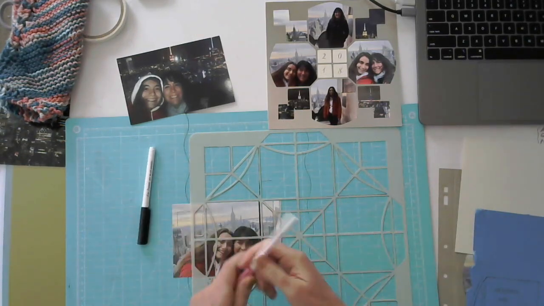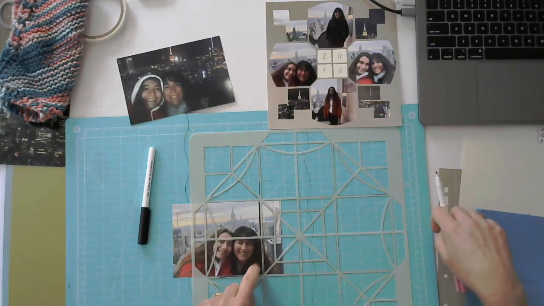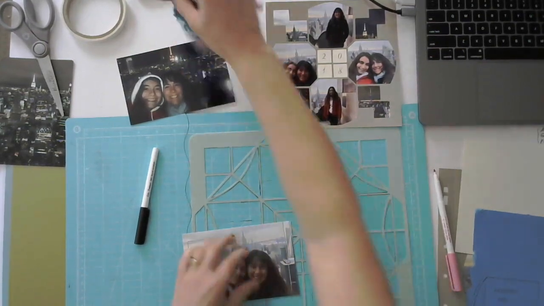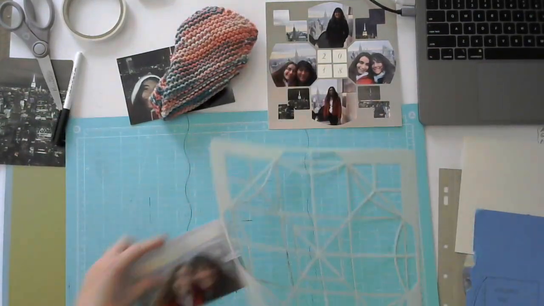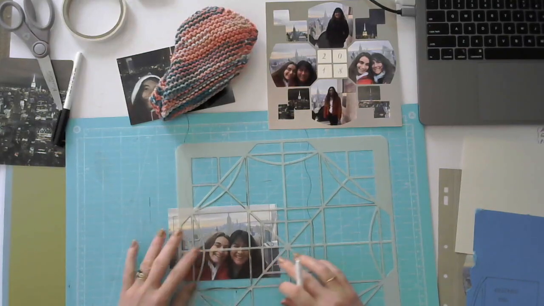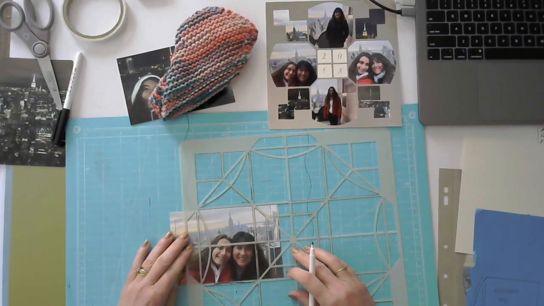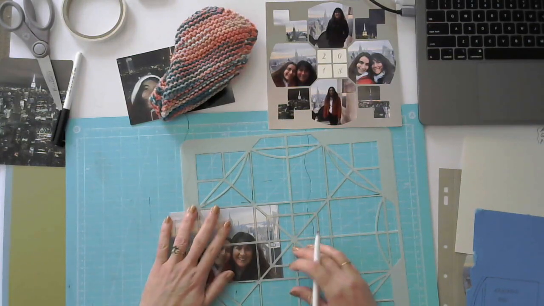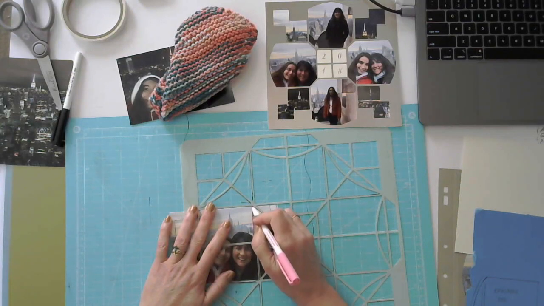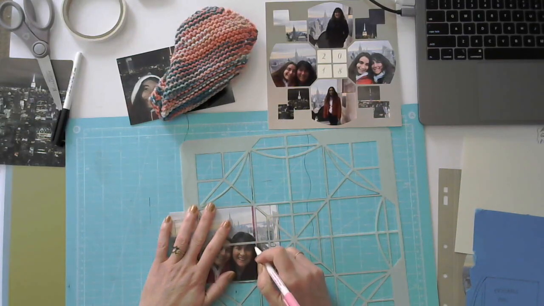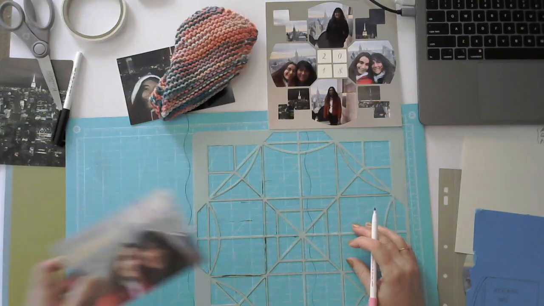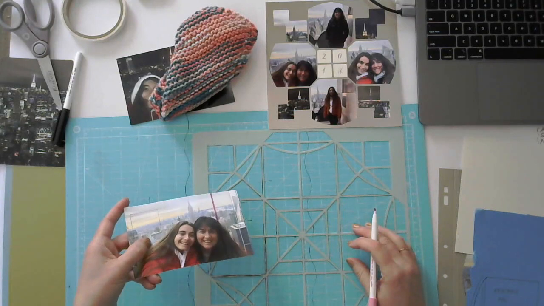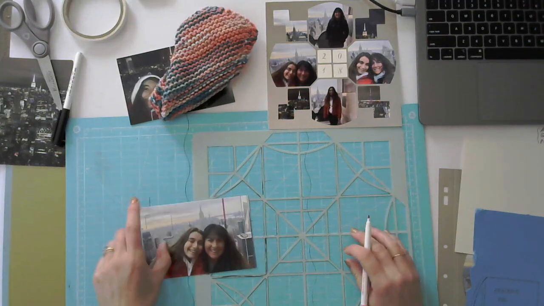I have a pink one, and the reason is because it shows better on my dark hair. So let's switch it out. I like it. Let's use the pink because it's dark here, so it shows better. I'm going to place it there and do it again. There you go, and then here. Do you see? Yeah, it's easier to see on dark.